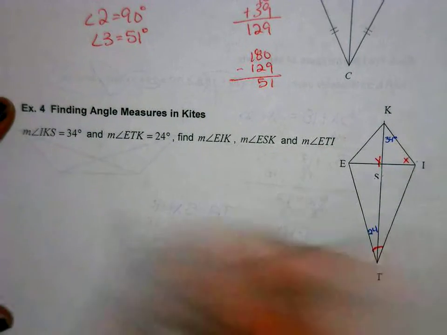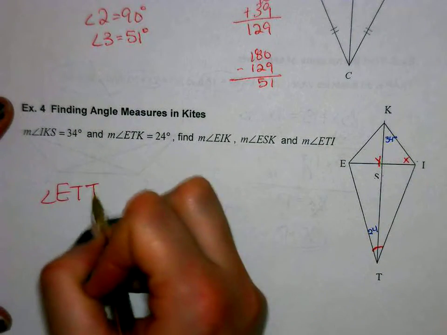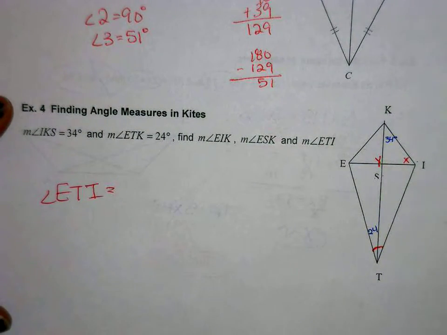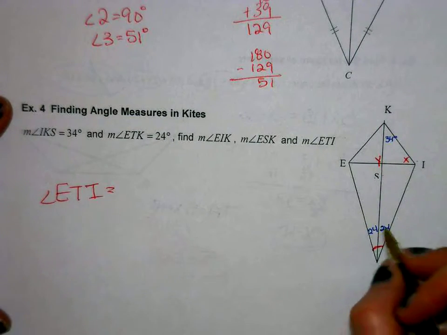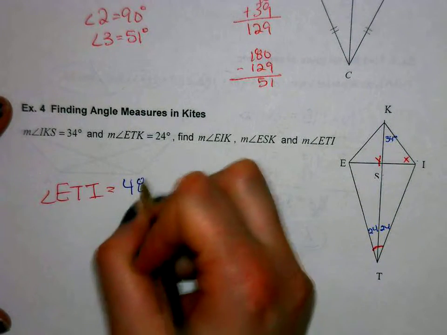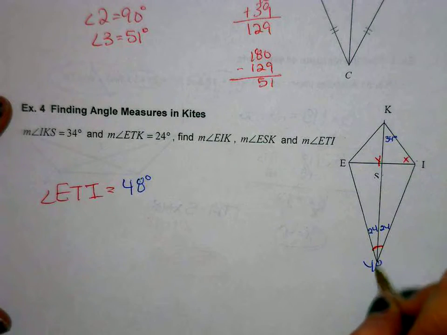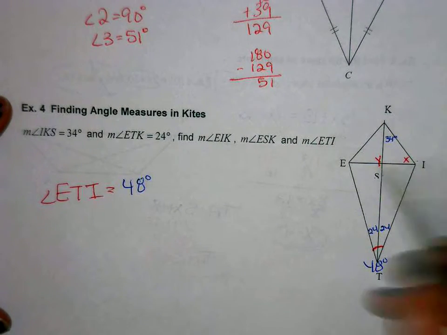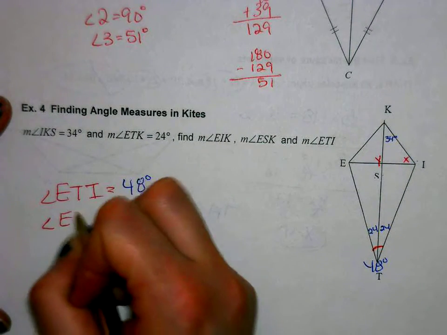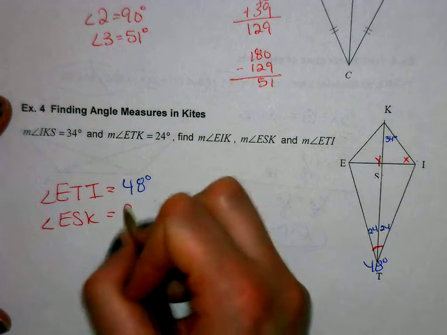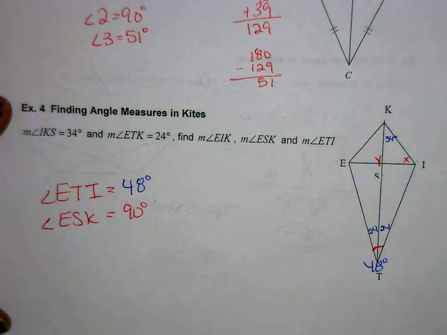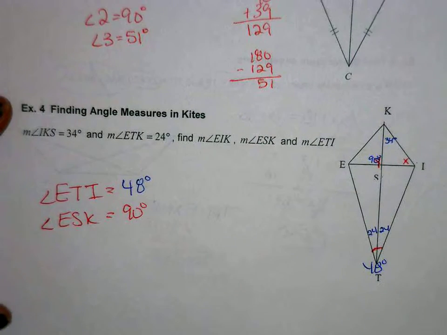So if we want to find angle ETI, we know that this is bisected, so 24 plus 24 is going to be 48 degrees, so this whole angle. We know angle ESK is 90 degrees because it's going to be perpendicular.